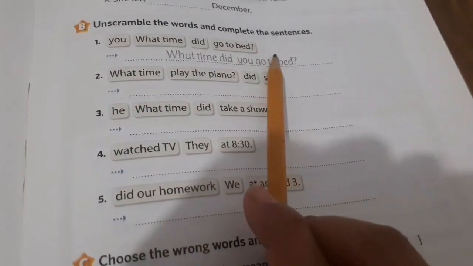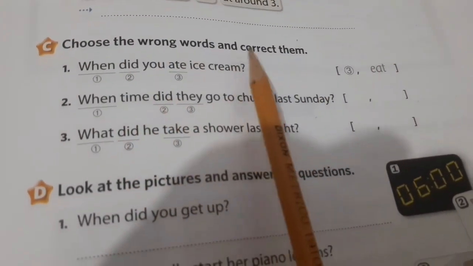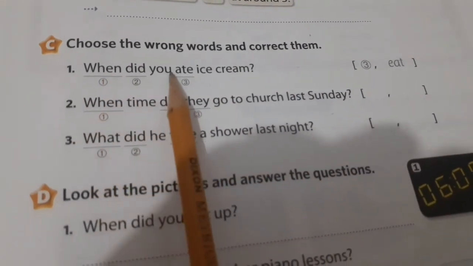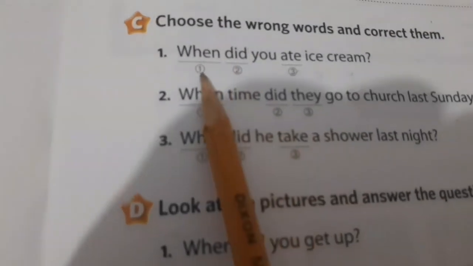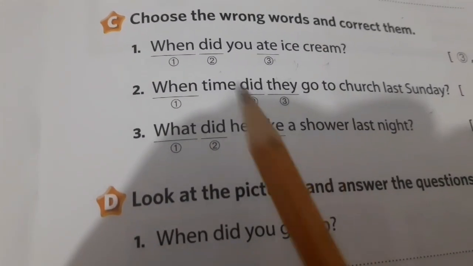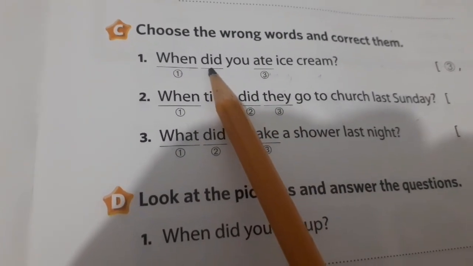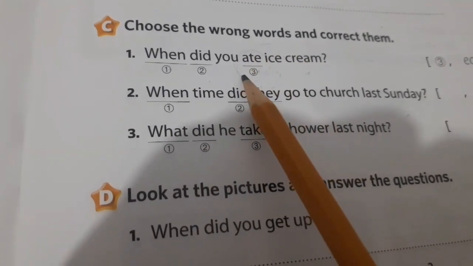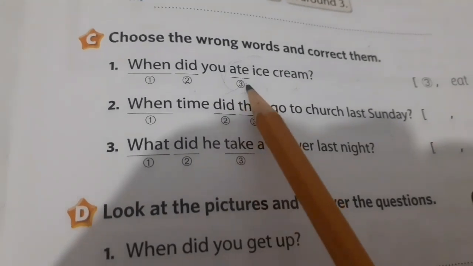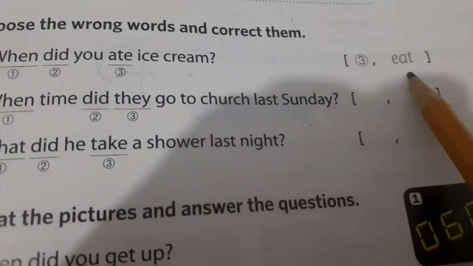Now, exercise B. Unscramble the words and complete the sentences. Again, use the formula to answer this, okay? And letter C. Choose the wrong words and correct them. Now, when did you eat ice cream? We have number 1, number 2, and number 3. You have to choose which one is incorrect, 1, 2, or 3. When is correct. Did is correct too. So, why? Because this is a verb in the past and we do not use the past form after did, okay? So number 3, eat, okay? So answer these two.